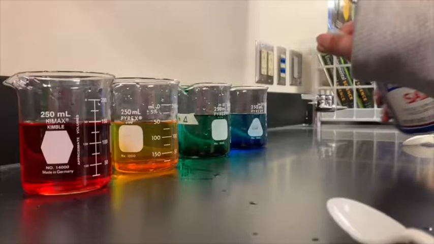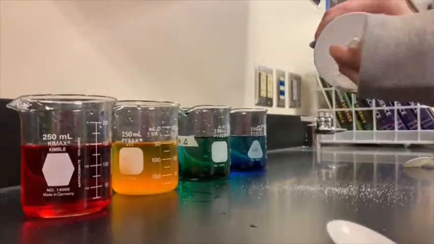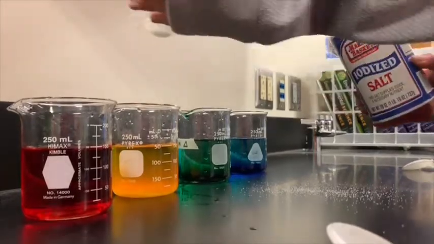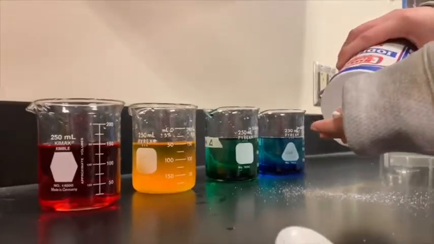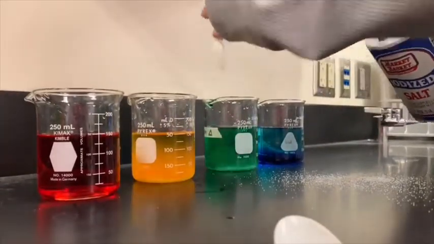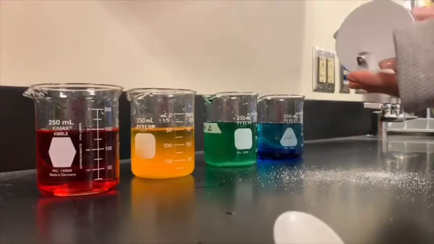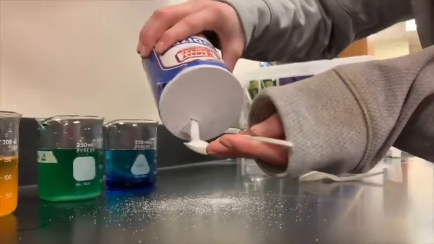For the first beaker, which is our red beaker, add no salt. For our second beaker, which we made yellow, add 1.5 tablespoons of salt. Mix with the spoon to make sure all of the salt is mixed into the water. Our third beaker, which is green, we add 3 tablespoons of salt to it. Then mix the salt into the water so that they blend together. Next, our last beaker, which is blue, we add 4.5 tablespoons of salt. We mix the salt in well to make sure that the salinity is there.